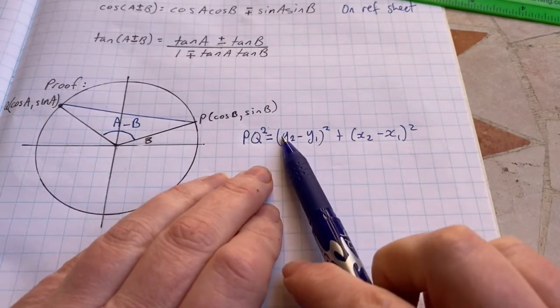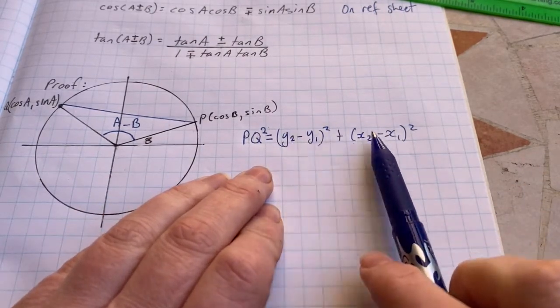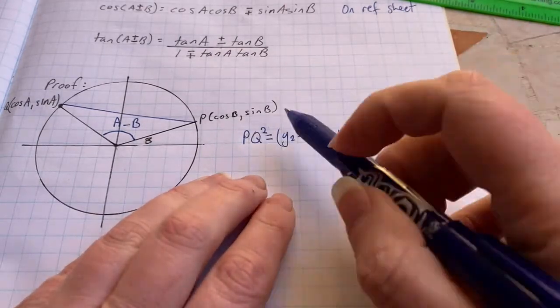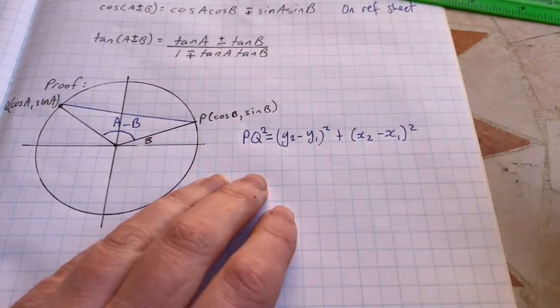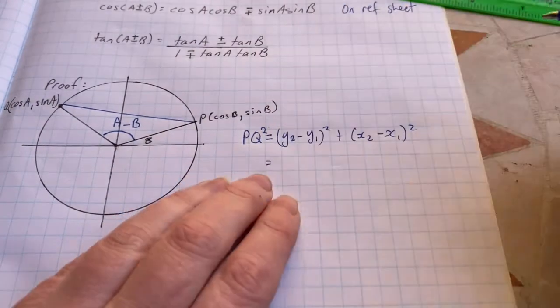And remember, because there's a plus, you could do the x's first or the y's first, it doesn't matter. So that's the distance formula, but squared on each side, because normally we say PQ equals the square root of all of that.